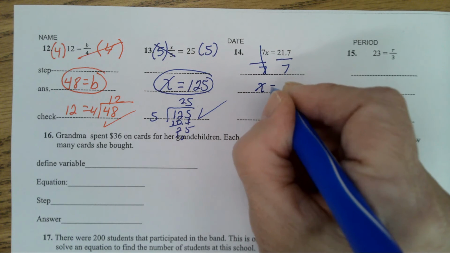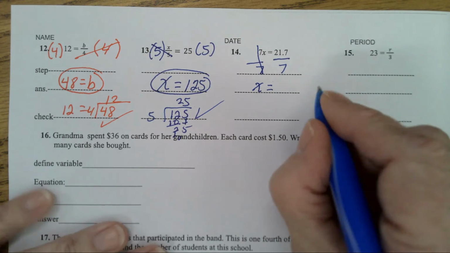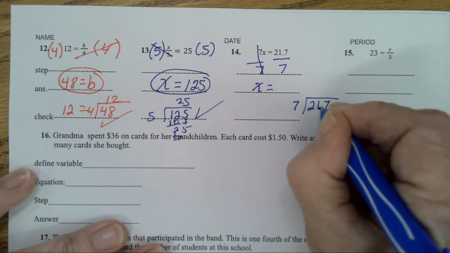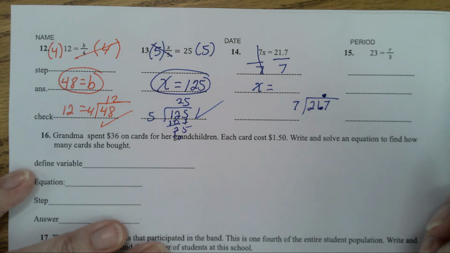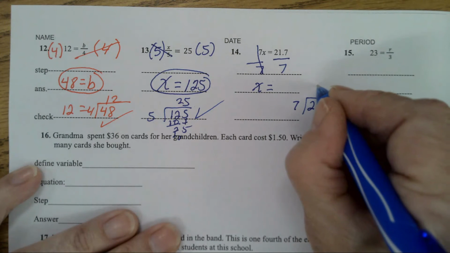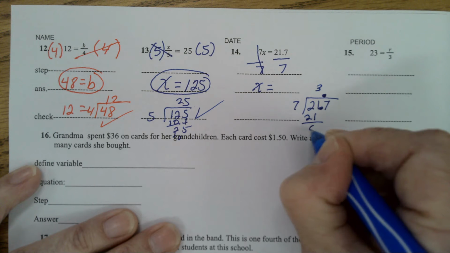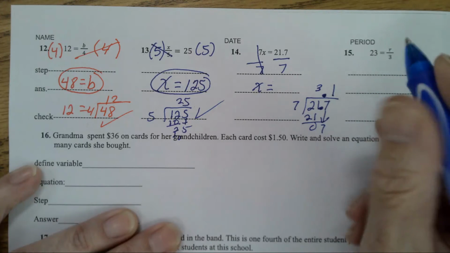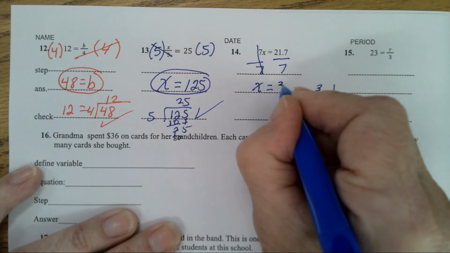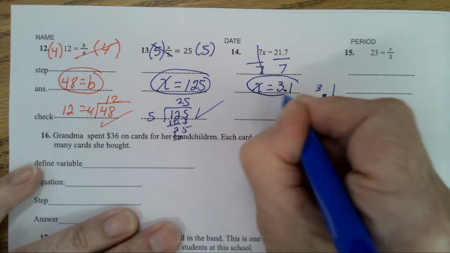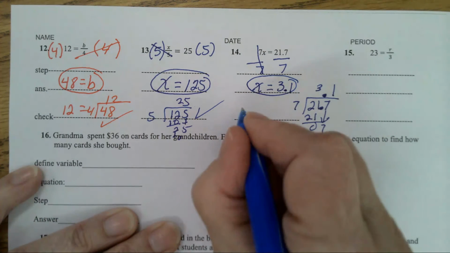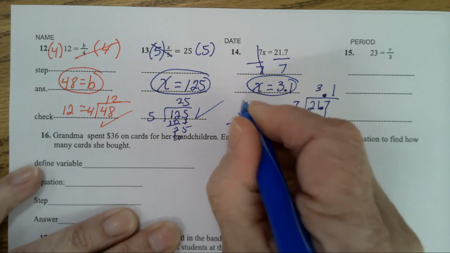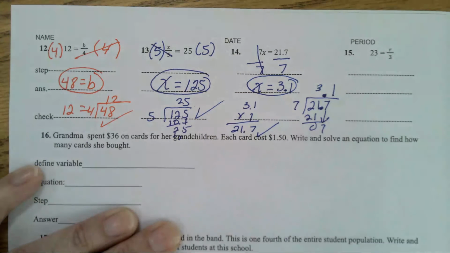X equals, I'm going to show my division over here, 21.7 divided by 7. Put your decimal point straight up. How many 7s are in a 21? 3. Subtract, bring down. How many 7s are in a 7? 1. So we end up with x equals 3 1/10. Check step. Does 7 times 3.1 equal 21.7? Yes, it does.